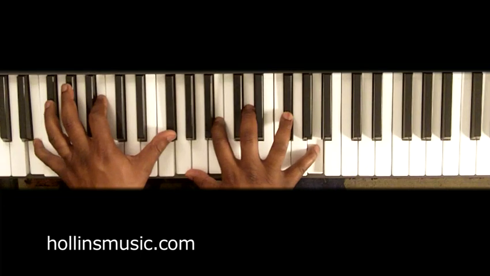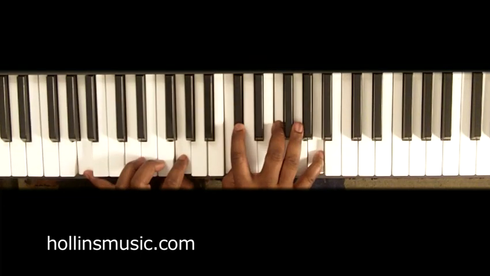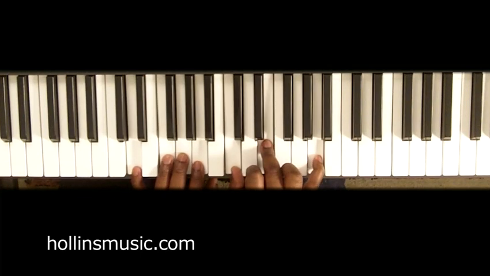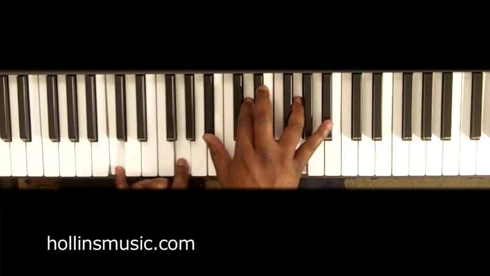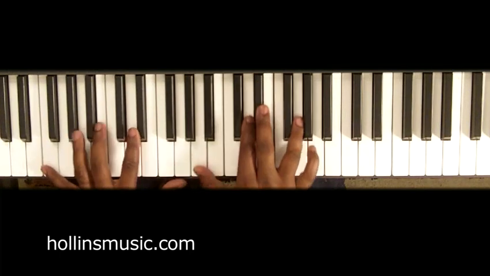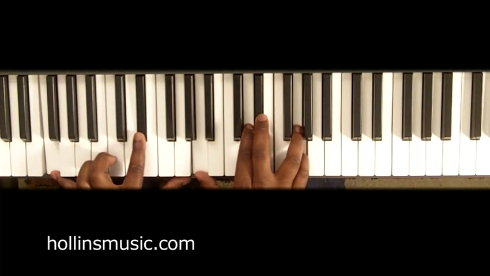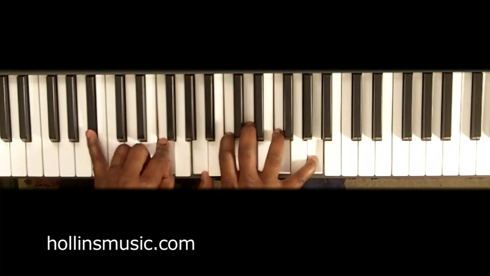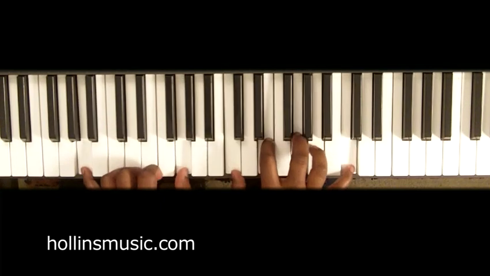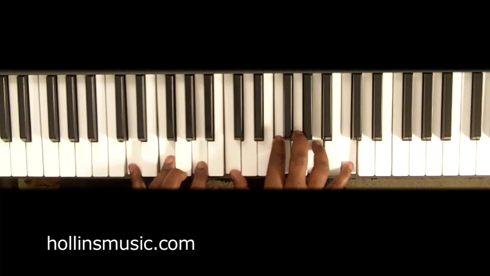The root is E here. A is 3. The root is A. D is 6. C is 5. F is 1. B flat is 4. A again, which is 3.